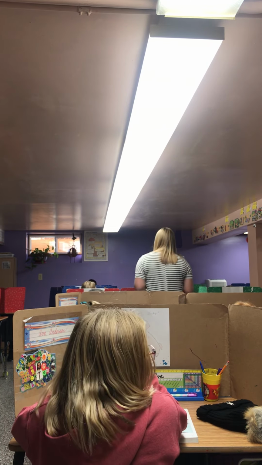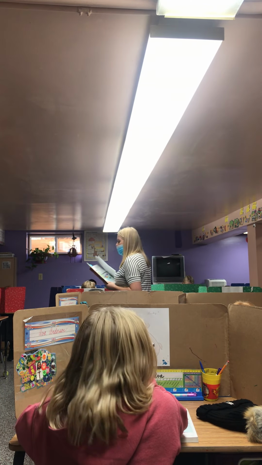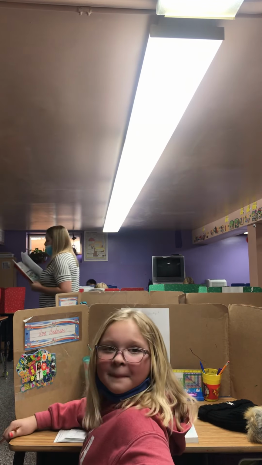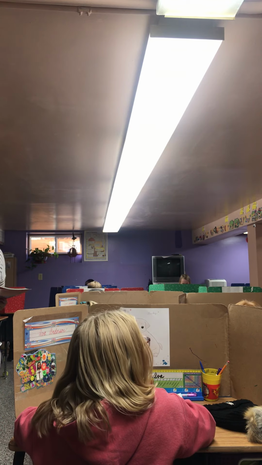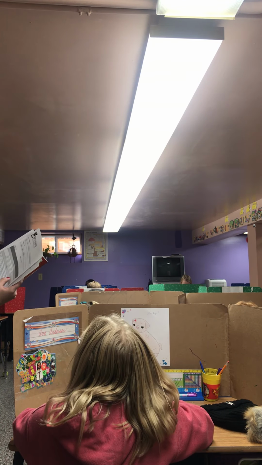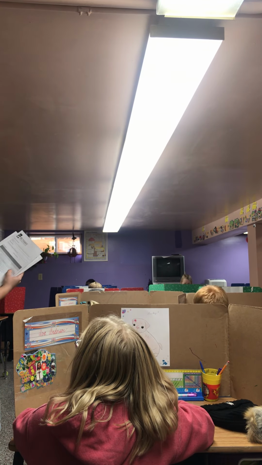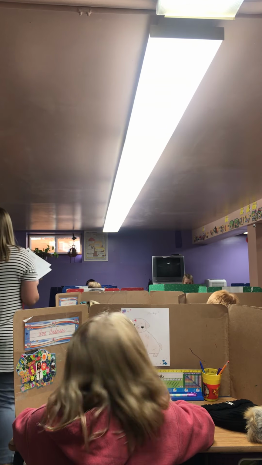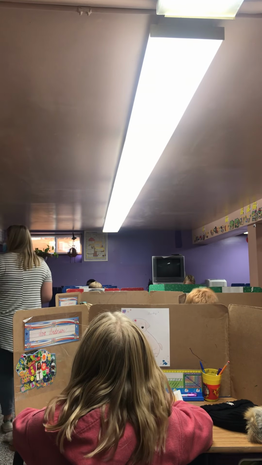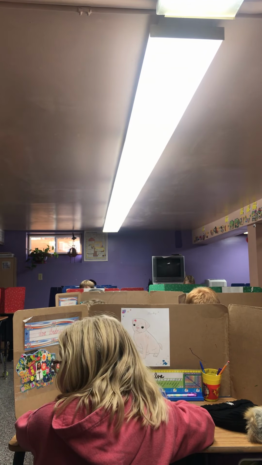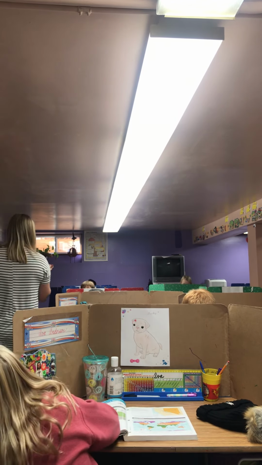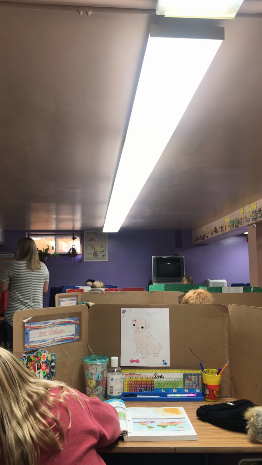Okay, so it says, find your way. Knowing which direction on a map points north lets you see the map and find your way. A compass rose shows cardinal directions, north, south, east, and west. So I'm going to draw that on the board.